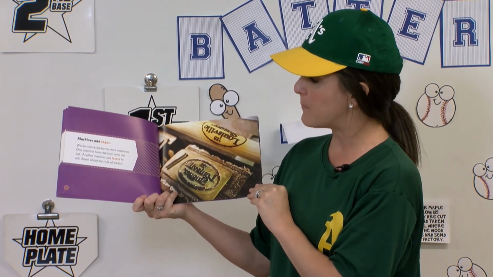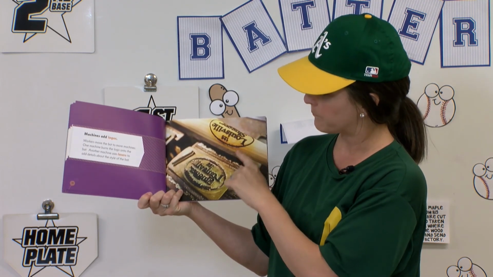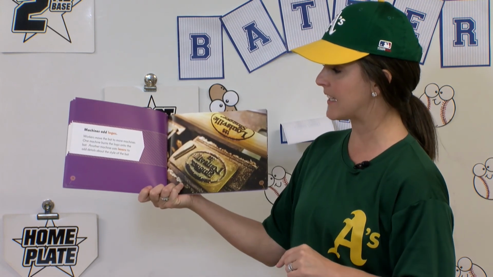Machines add logos. Workers move the bat to more machines. One machine burns the logo onto the bat, so we can see that here. Another machine uses lasers to add details about the style of the bat.